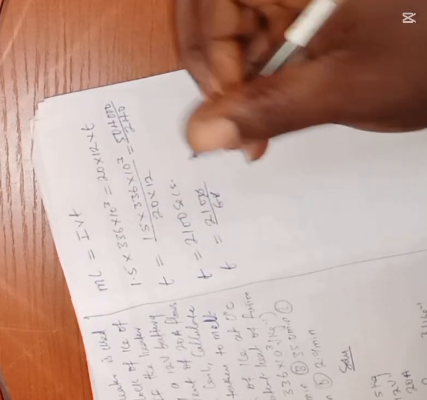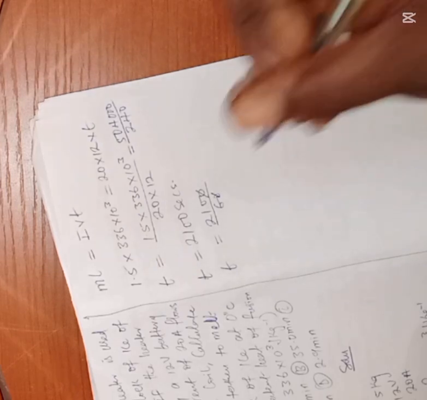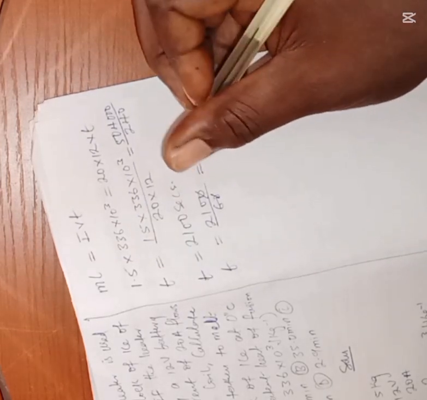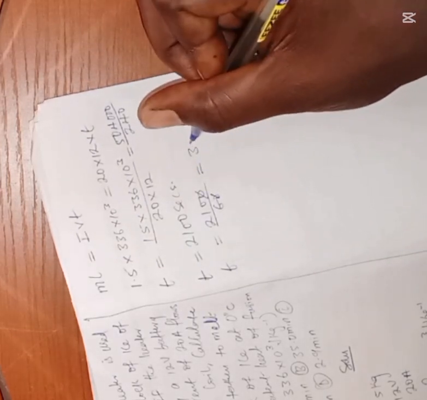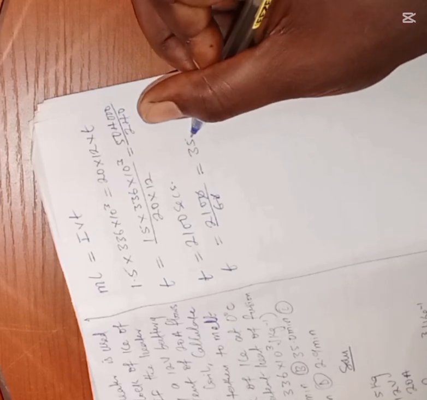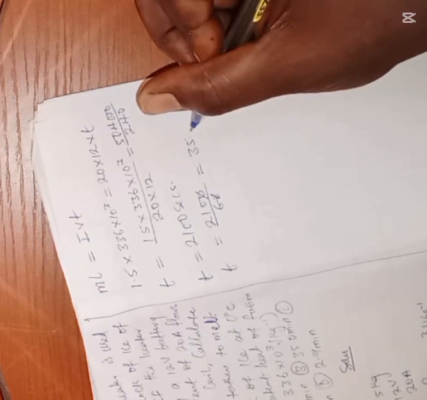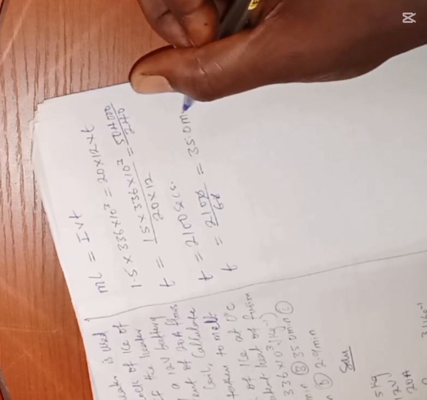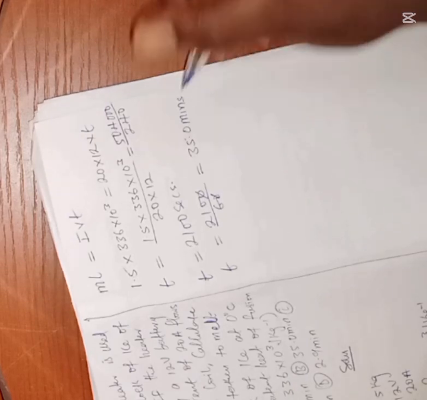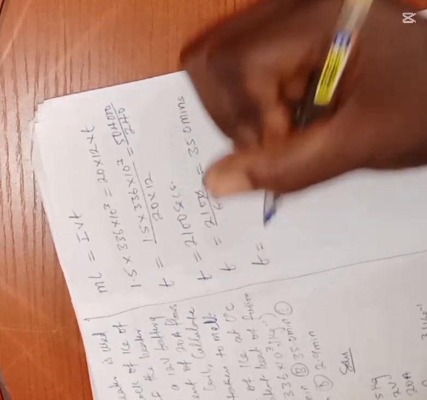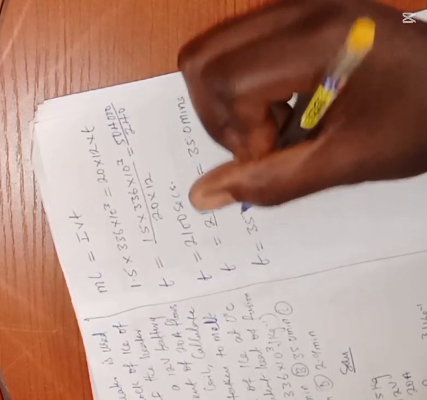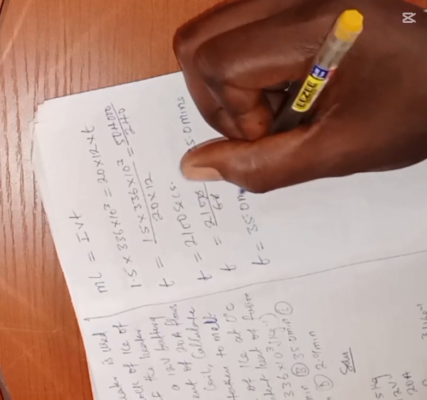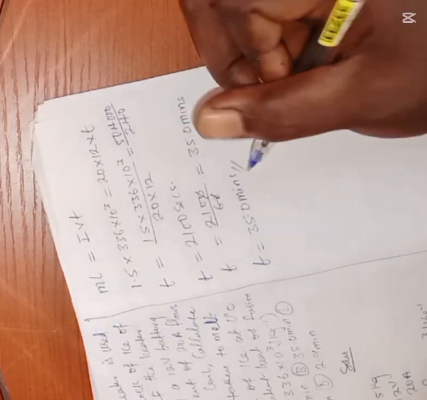This cancels, we are left with 210 divided by 6, and when you do that with your calculator, you are going to have 35. We can put it in decimal, 35.0 minutes. So our t becomes equal to 35.0 minutes. And that's the answer.